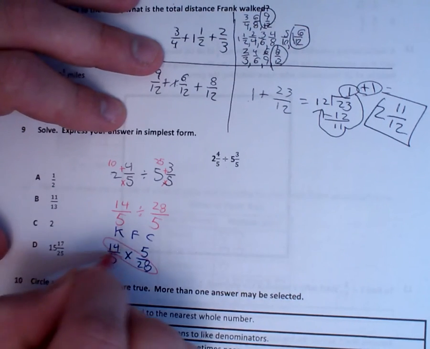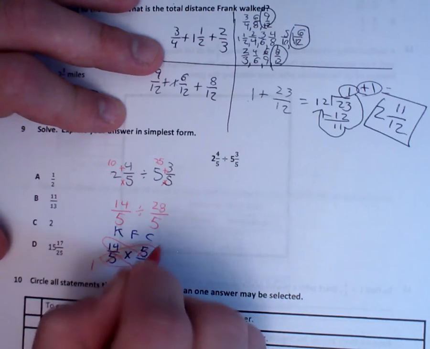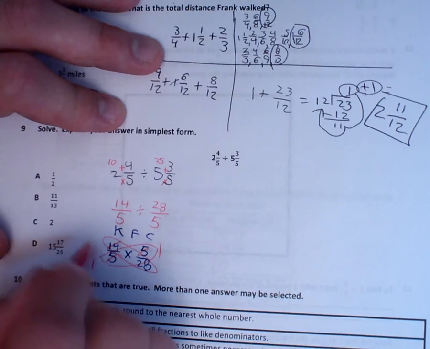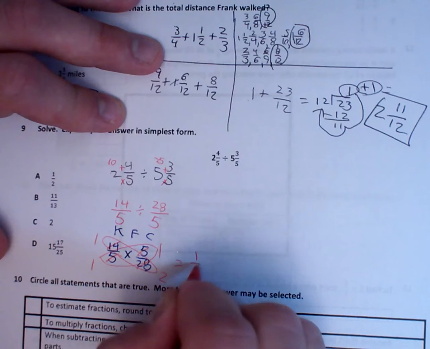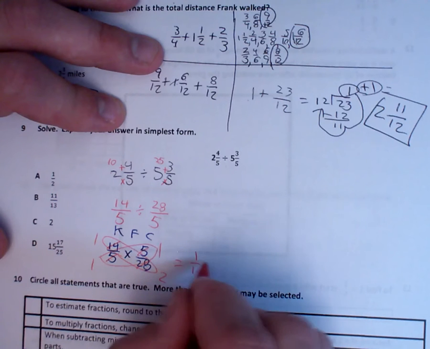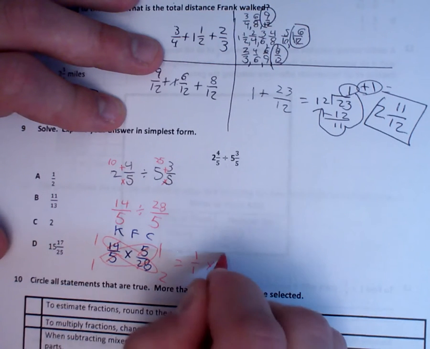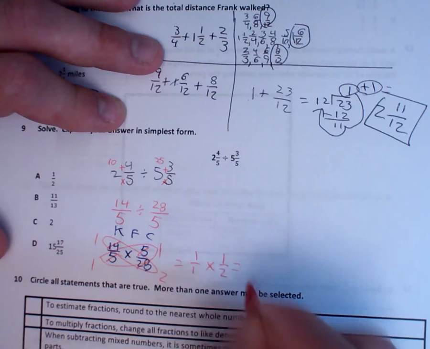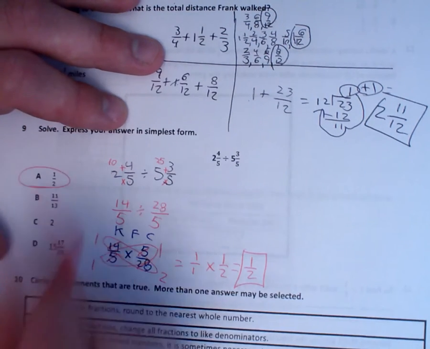And you can do it both ways on this one. 5 and 5. Well, 5 goes into 5 one time. It goes into 5 one time. 14 goes into 14 one time. It goes into 28 2 times. So this would equal 1 over 1. That's the new fraction that would be over here. 1 over 1. Still times. And this new fraction instead of 5 over 28 is 1 over 2. And that would give me 1 over 2. So 1/2 would be the final answer, which is A.